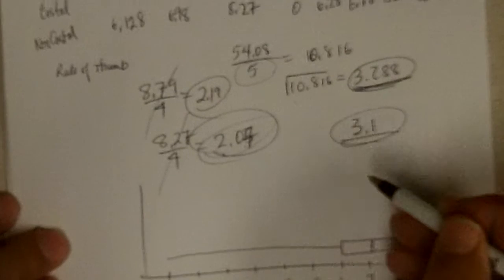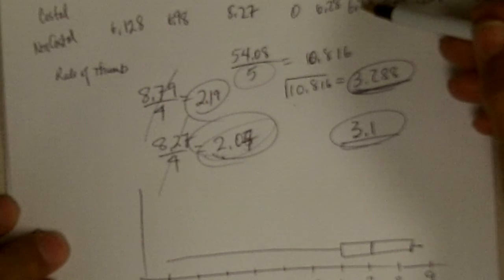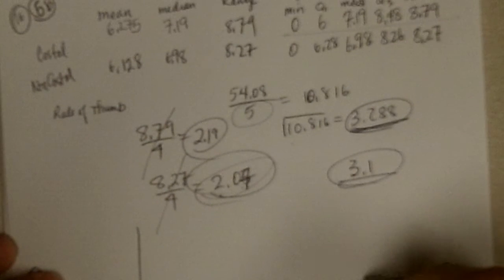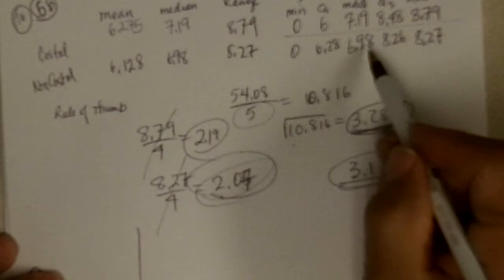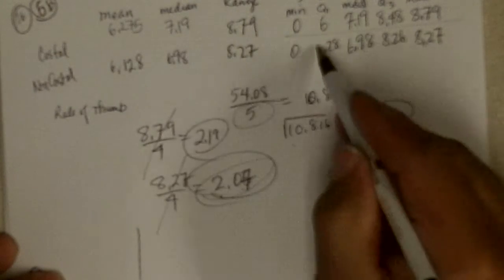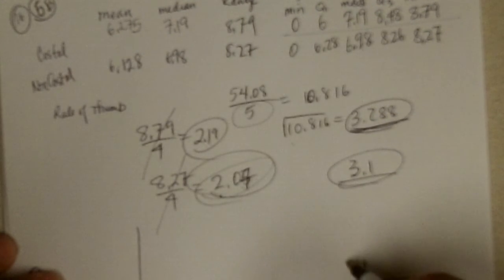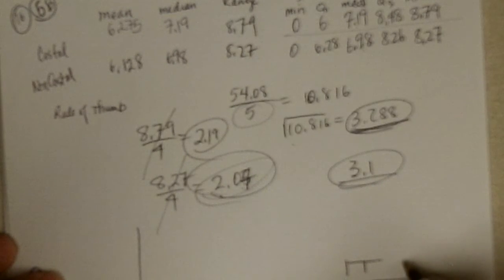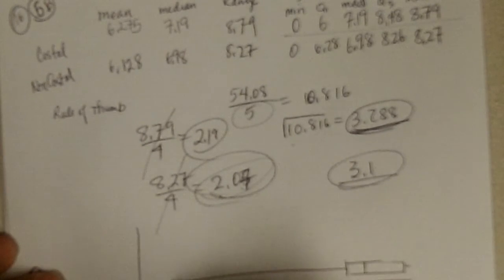The other one has a median of 6.98, not very far different. Lower quartile 6.28, upper quartile of 8.26, and max of 8.27, and min of 0.